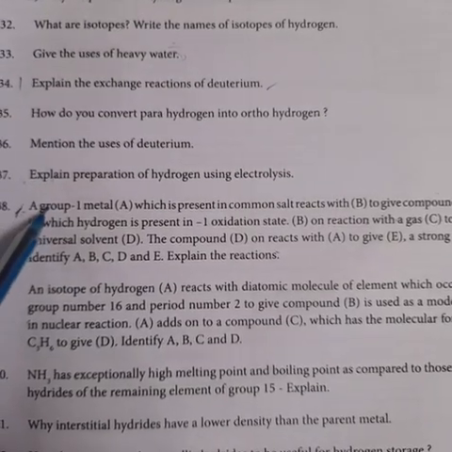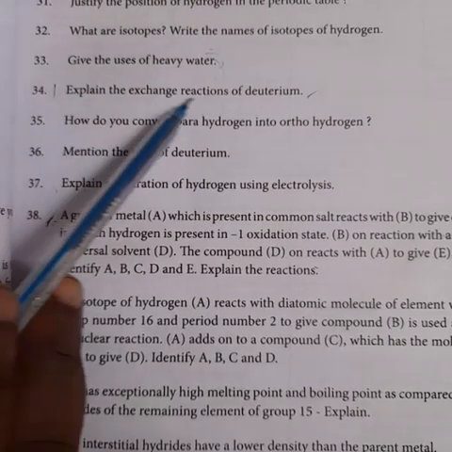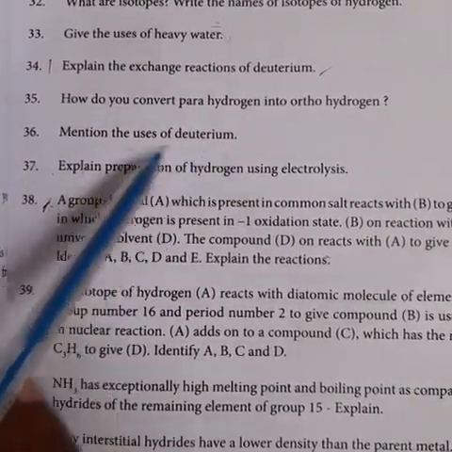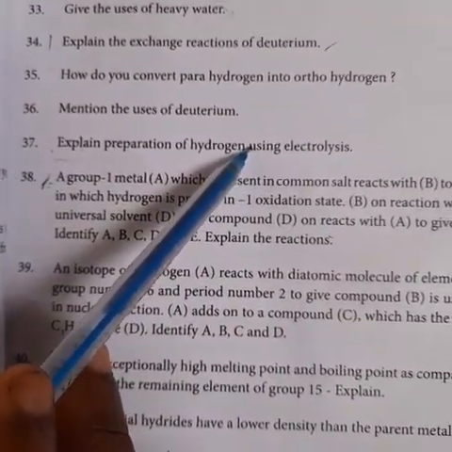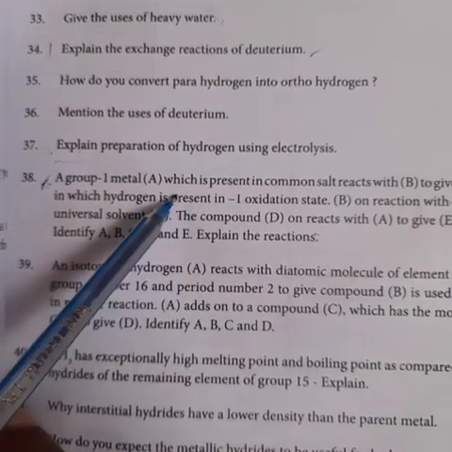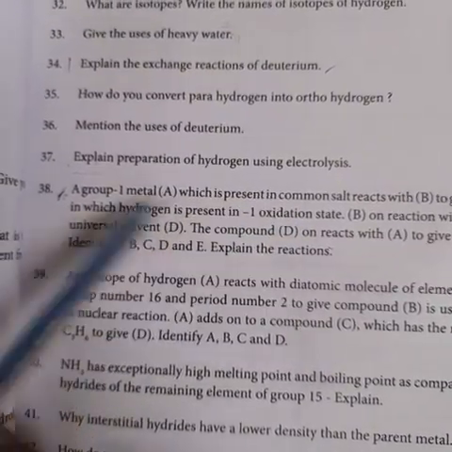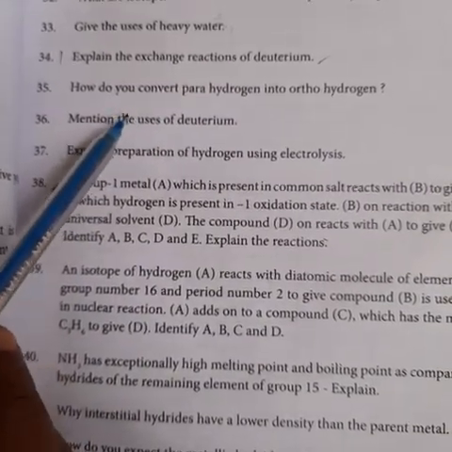These 5 questions: Explain the exchange reaction of deuterium. How do you convert parahydrogen into orthohydrogen? Mention the uses of deuterium. Explain the preparation of heavy hydrogen using electrolysis. And one more problem question is also there. These 5 questions you have to study. Side by side you have to study the book in question also. Thank you students, thank you.